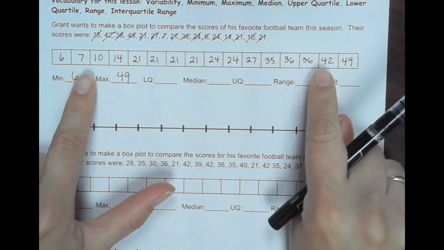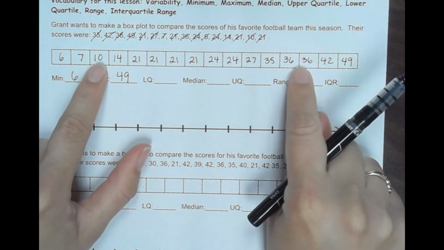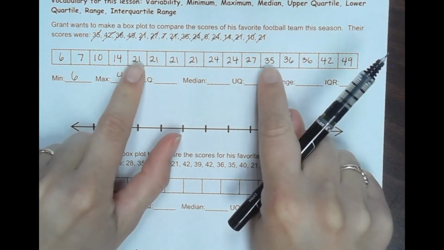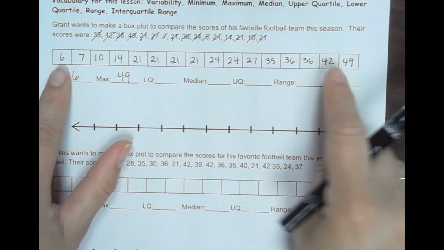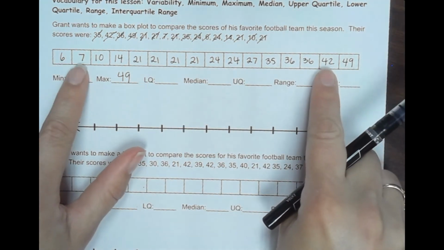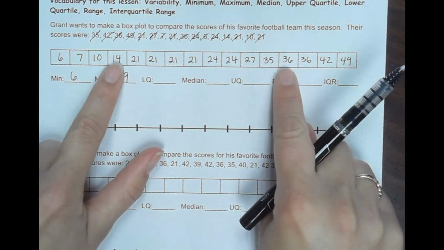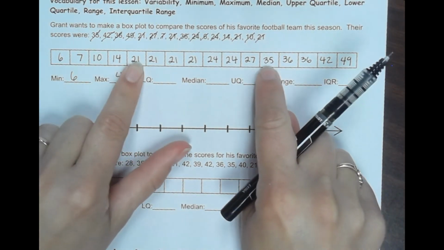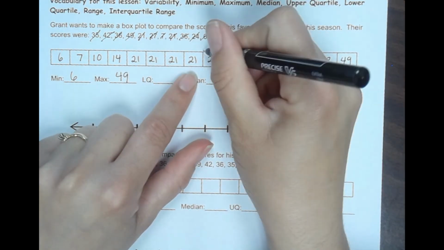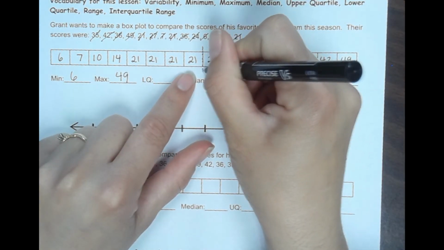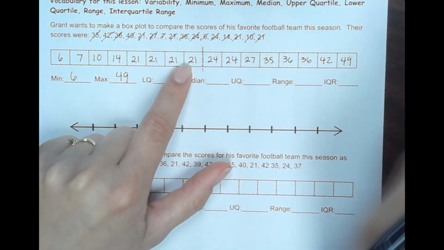We have to cut it in half before we can cut it in half again on each side. Just double checking. I have a bad habit of not paying attention. Alright, looks like 21 and 24 share that middle spot, so we're going to have to add those together and divide by 2.